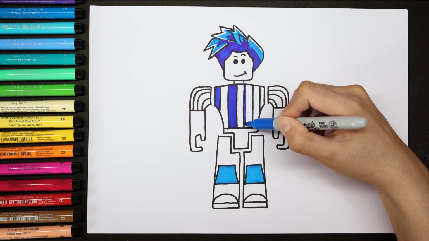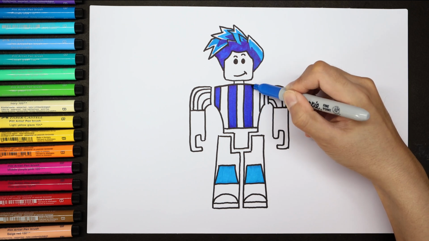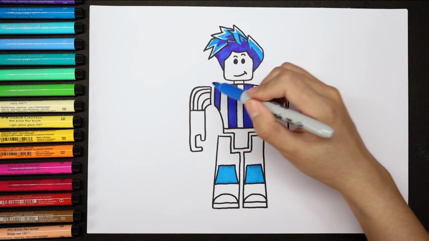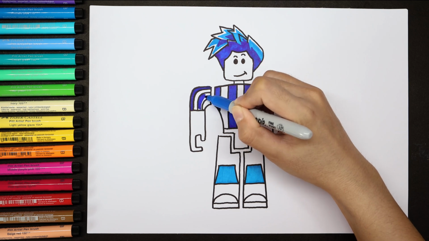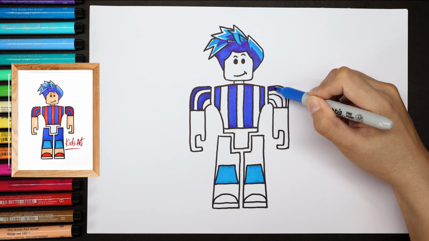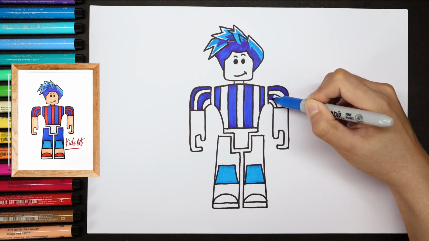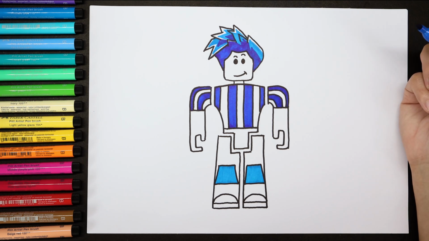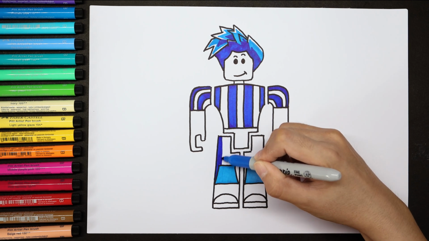We will use the red coloring the white part. Same on the shoulder. Start from the left one first and skip one. Also the right side. Start from the outside one first. And we use the same color coloring the leg as well.